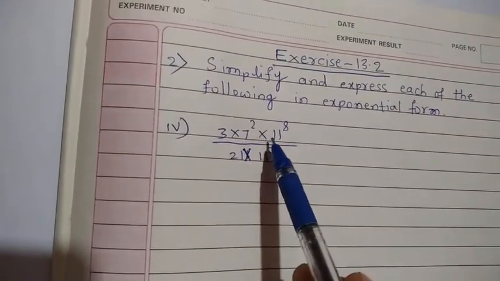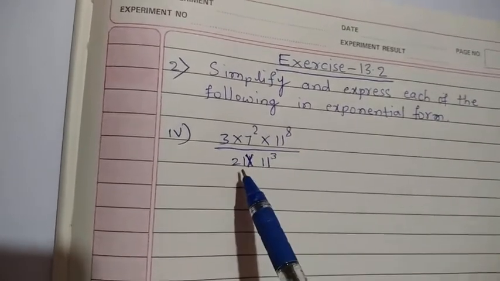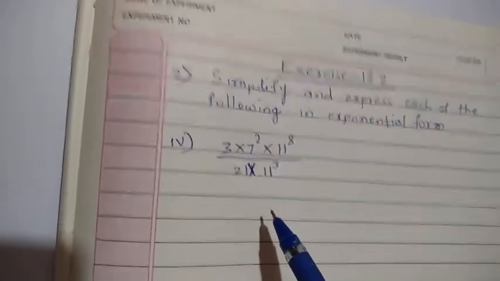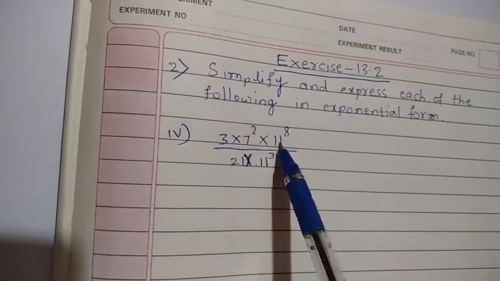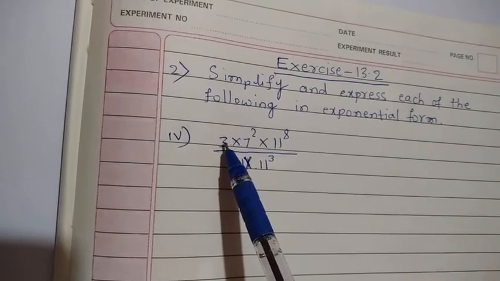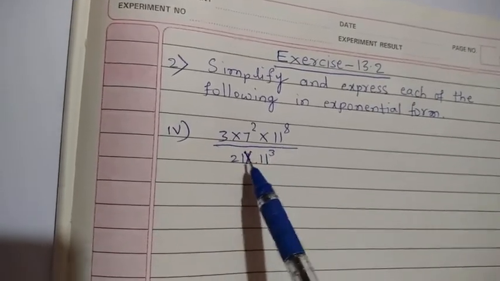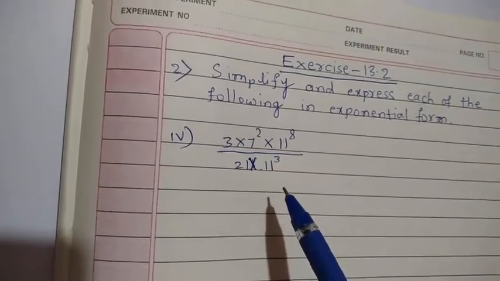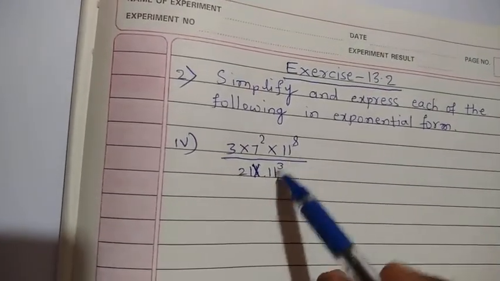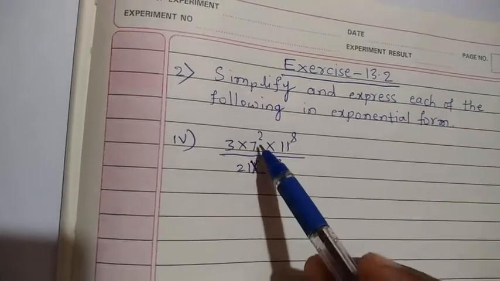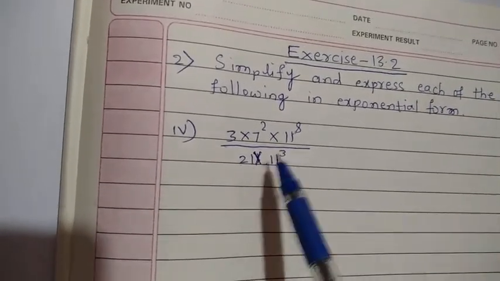3 into 7 raised to 2 into 11 raised to 8 divided by 21 into 11 raised to 3 is the problem. Here, for the multiplication upside, we don't have the bases the same. Downside also the bases are not the same. Again here it is possible for us to do the division, a raised to m divided by a raised to n. But what about this?